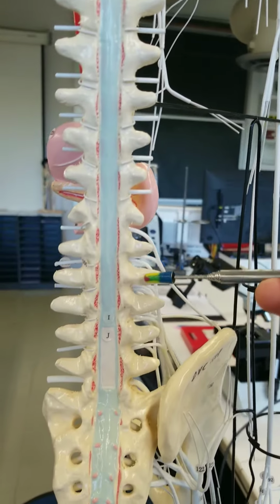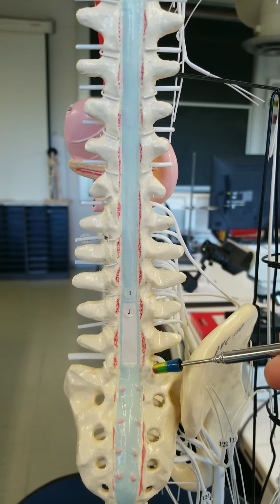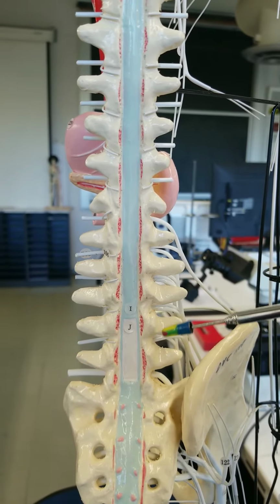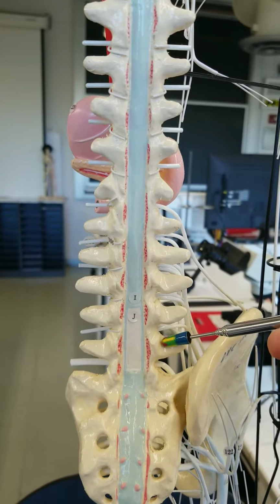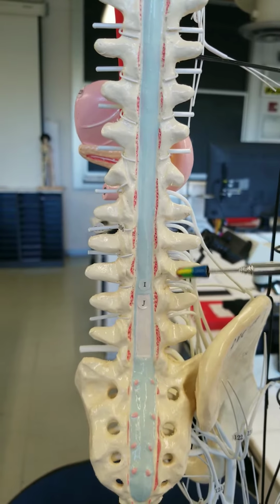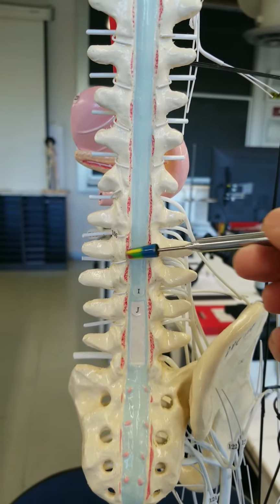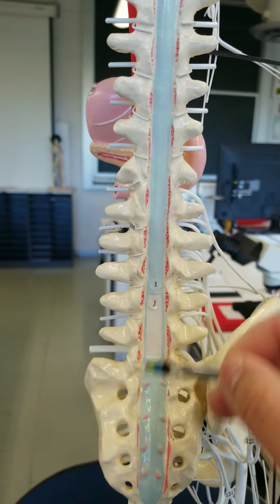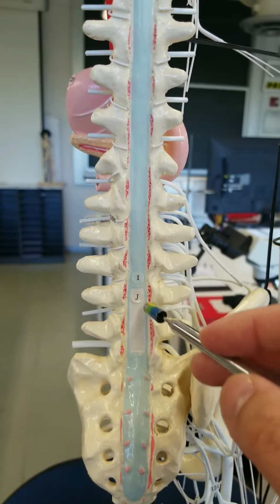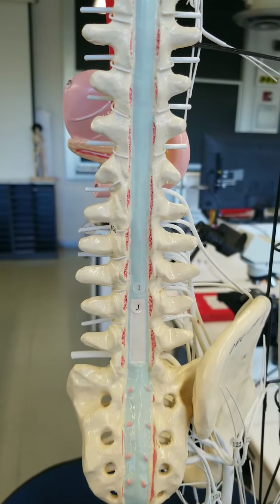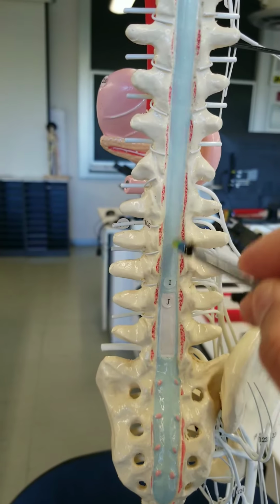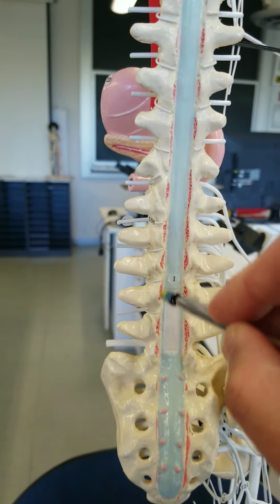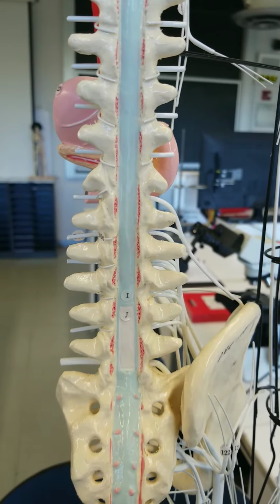Here's the lumbar vertebrae, L1, 2, 3, 4, 5, there we go. And then the sacrum. So around L1, L2 is where the spinal cord's ending. This is where the cauda equina would be. J is supposed to represent the cauda equina, and the lumbosacral enlargement, and conus medullaris ends around there.